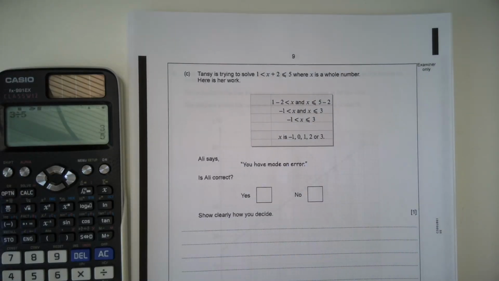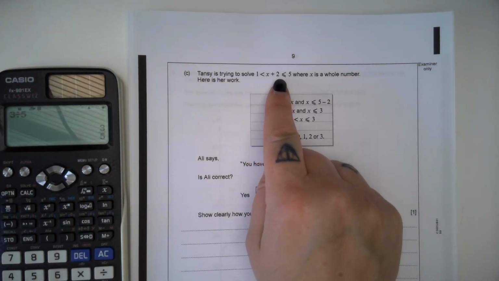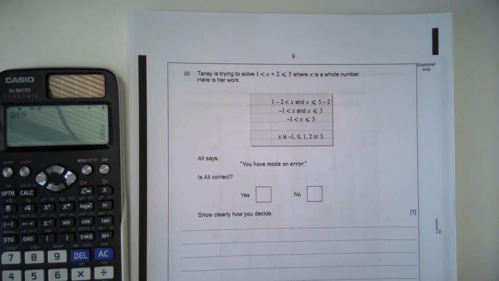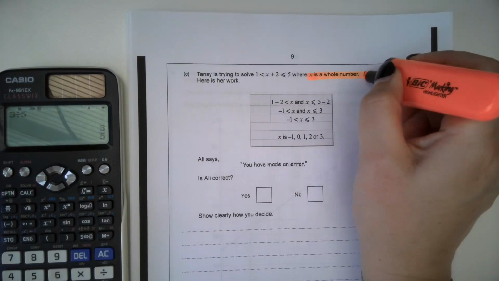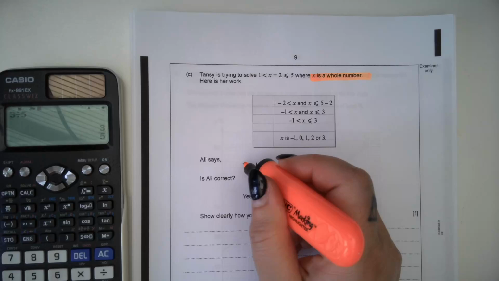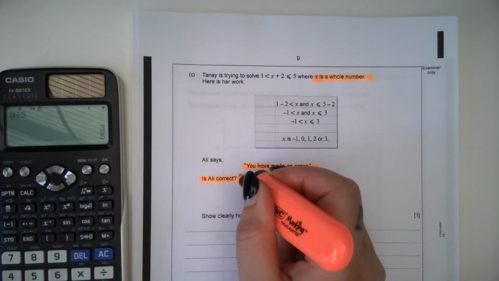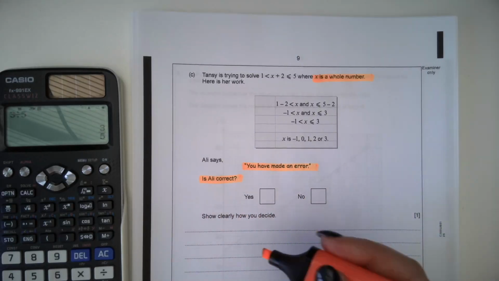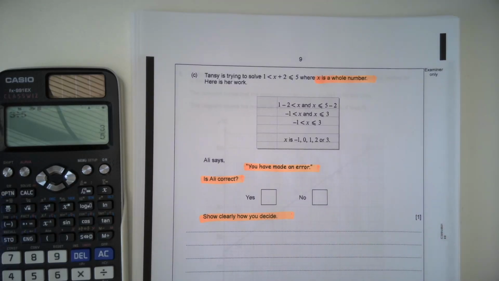Part C. Tansy is trying to solve 1 is less than x add 2 is less than or equal to 5, where x is a whole number. Here's her working out. Ali says, you have made an error. Is Ali correct? Yes or no? Show clearly how you decide.